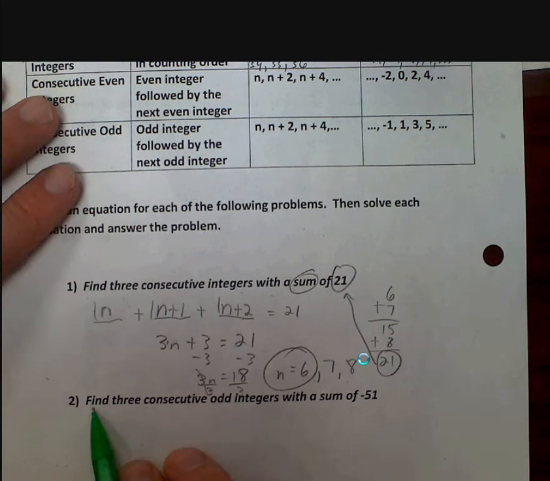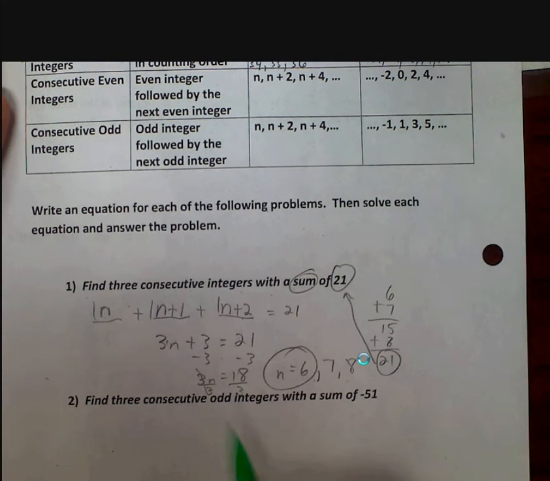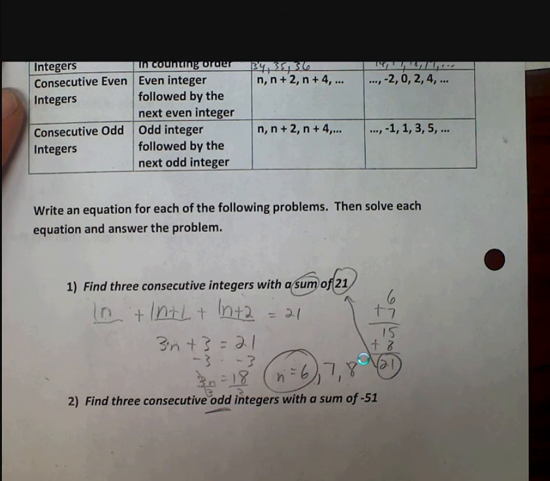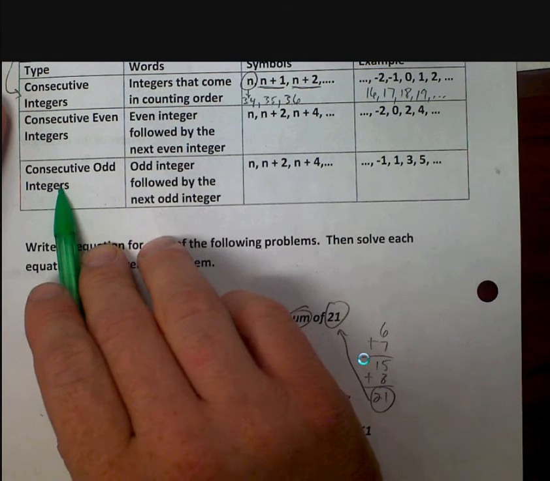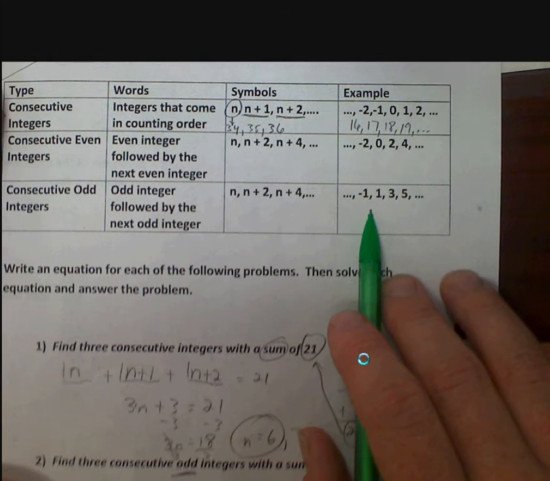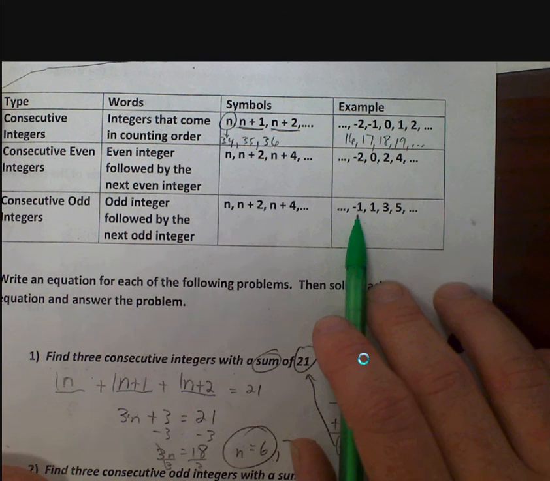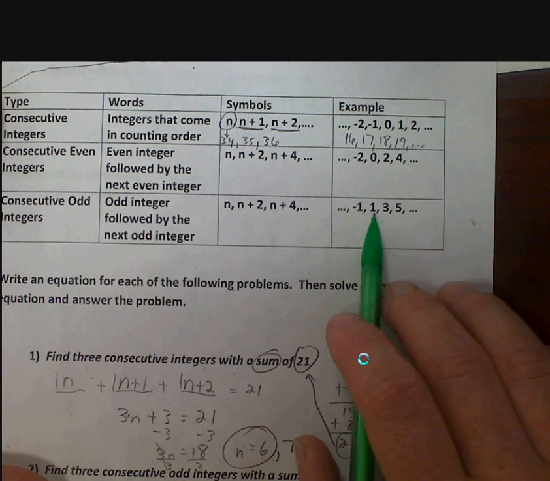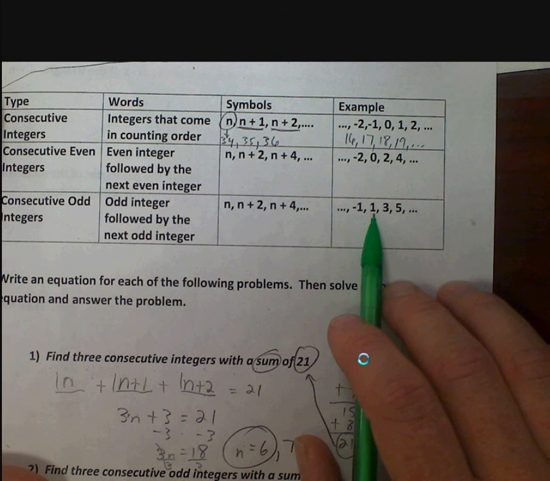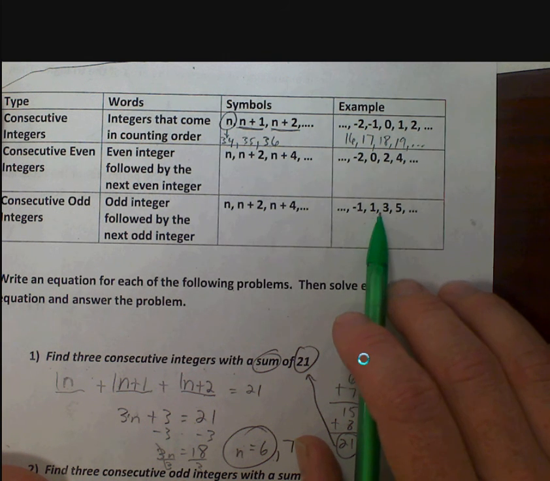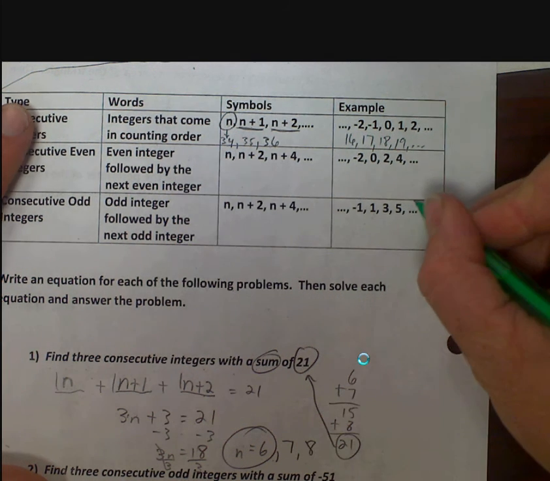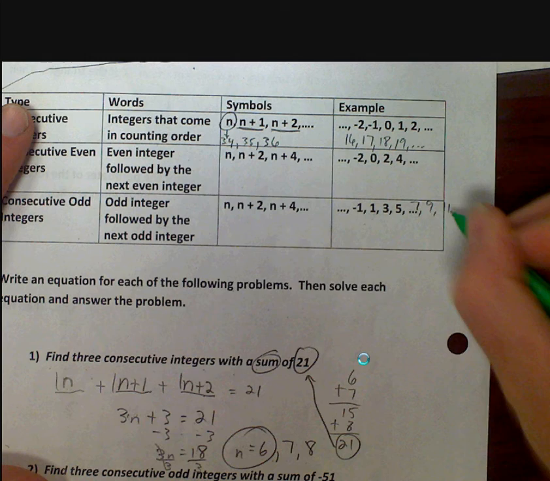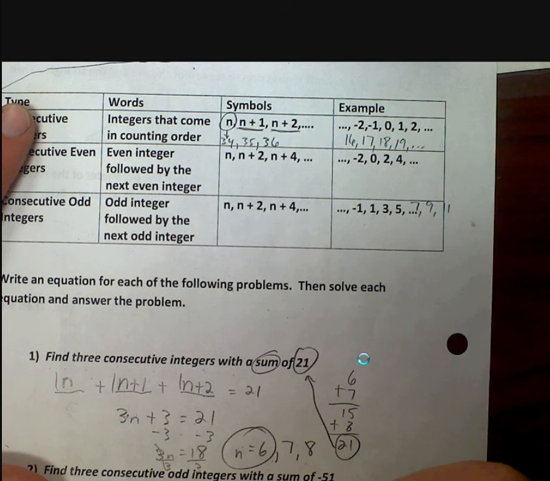But then number 2 says find 3 consecutive odd integers. So let's go ahead and look at our consecutive odd integers. Here's an example. If I give you -1, the next number has to be +1. It's an odd number, so we're actually skipping a number in between each and every time. 1 would have to not be 2, but 3. Then 3 becomes 5, 5 to 7, 7, 9, 11, so on and so forth.